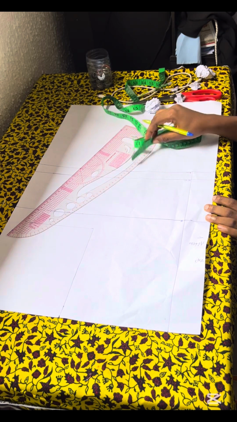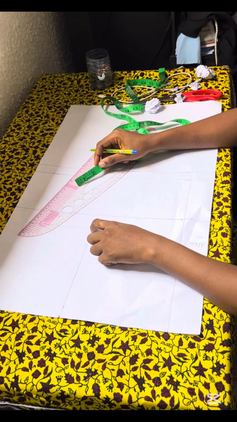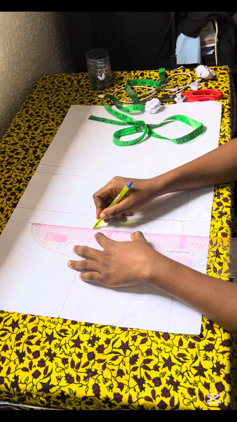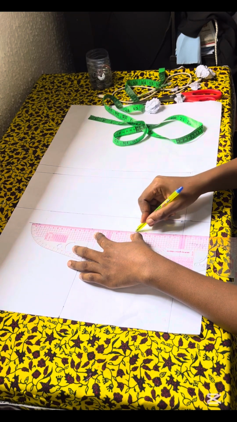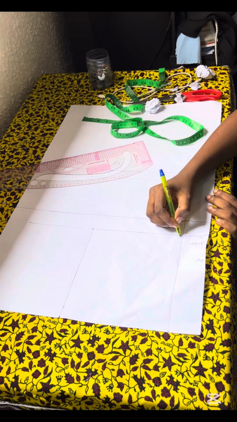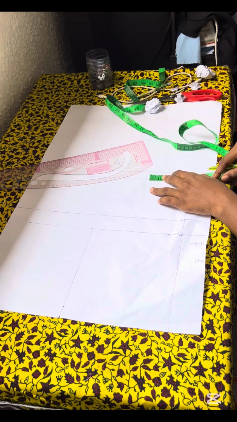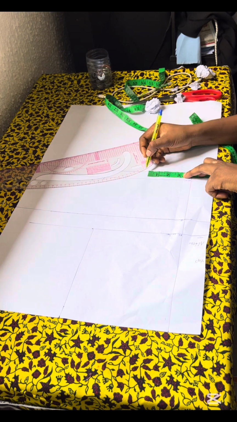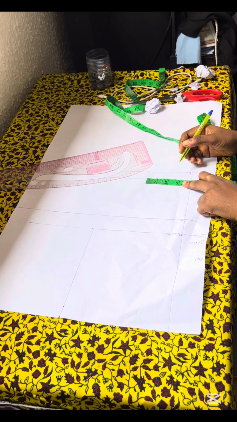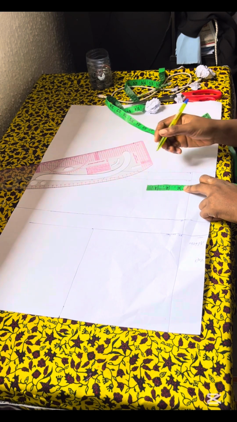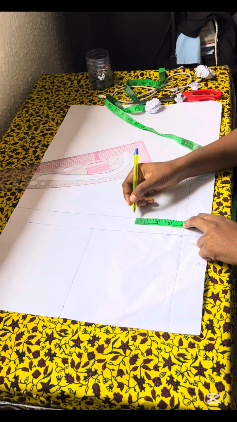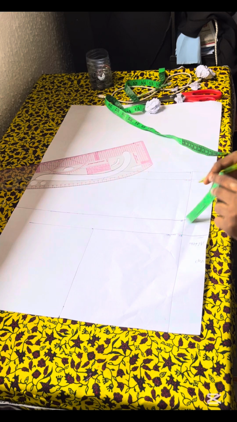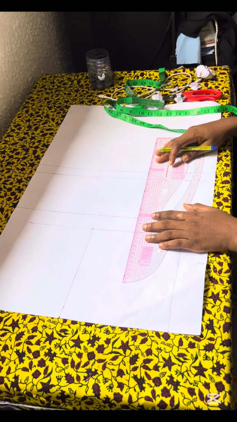What I'm going to do next is take my pattern master and draw a straight line, because that's where my dart is going to be meeting, and that's where the back yoke is going to be starting from. So I just labeled that as back line. Next, I'm going to mark my dart, which is 4 inch on my allowance line, and mark that same 4 inch on my waistline, and on my shoulder to nipple line, still on the back line, right where our yoke is starting from. And I'm just going to draw a straight line across.